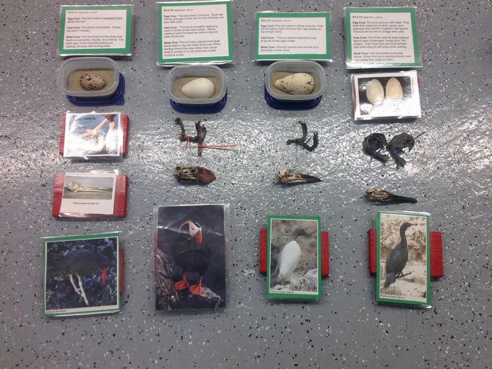Bird number 3. This bird carries only 1 fish at a time back to their chick. You can see that the common murre skull is very thin, so it can only hold 1 fish at a time. The top of the beak is also curved down a little bit, which helps contain that 1 fish in their mouth.